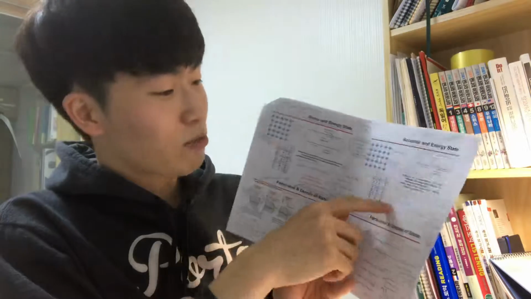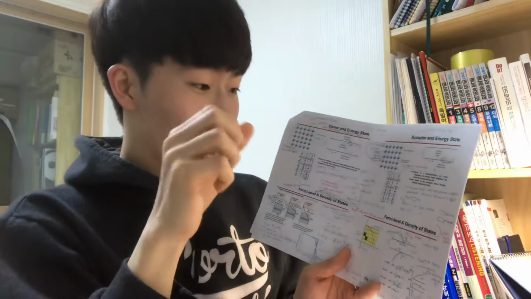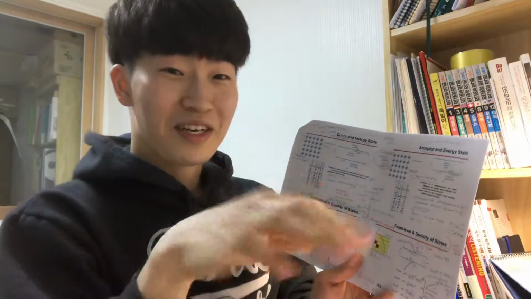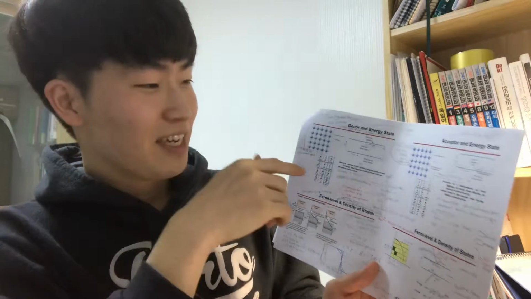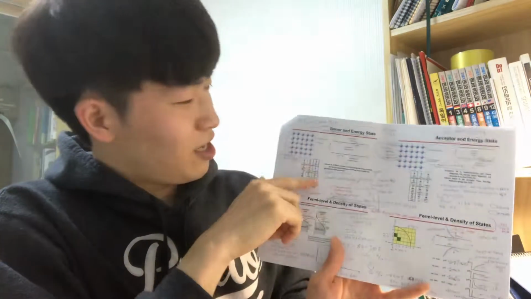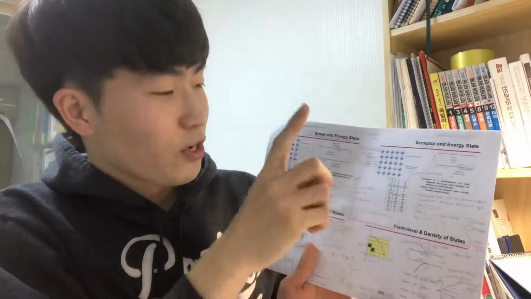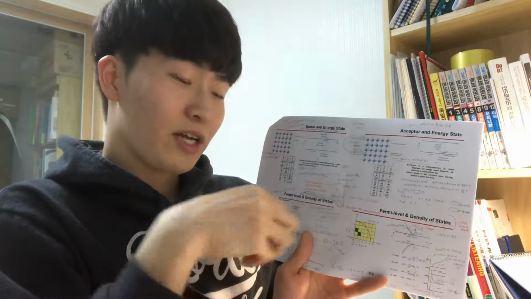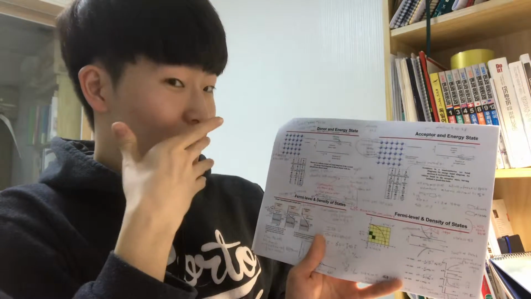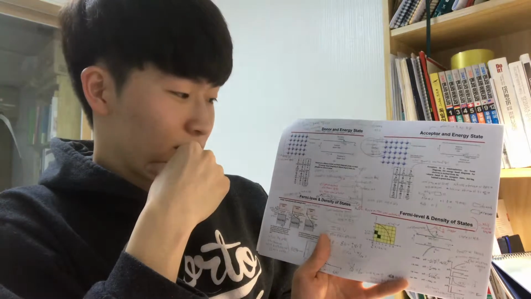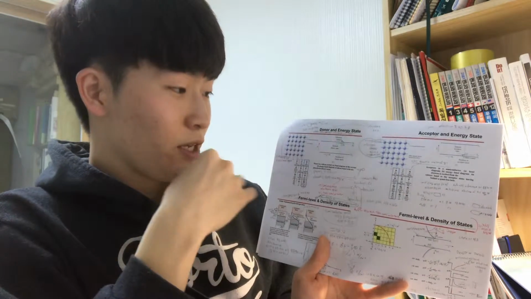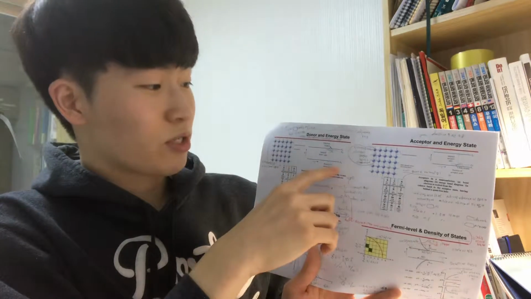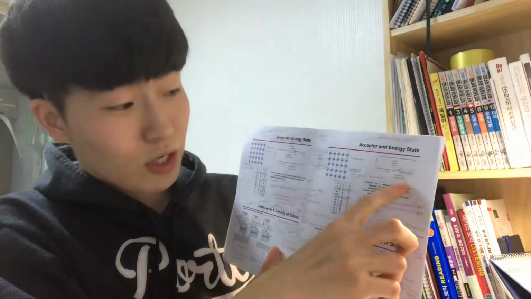And about donor and acceptor, when you have an intrinsic semiconductor, something like this, and you put some material called a dopant, and if it makes some electrons, it is called a donor, and if it makes some holes, it's called an acceptor.